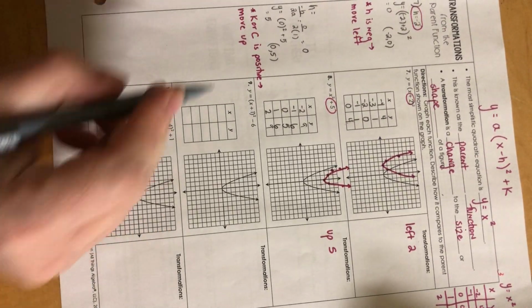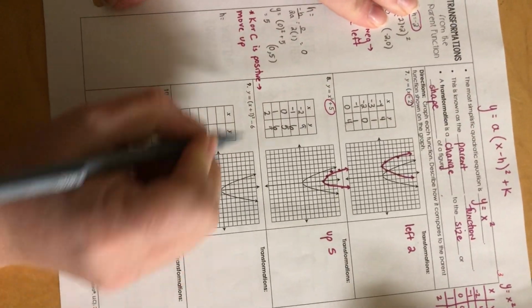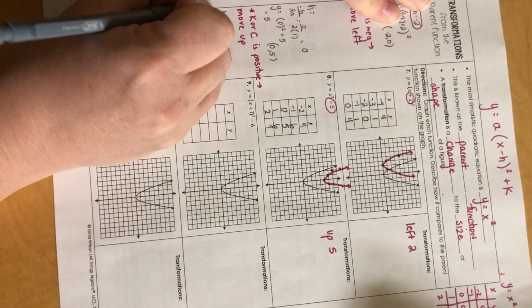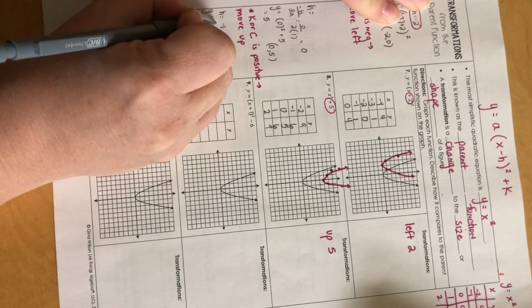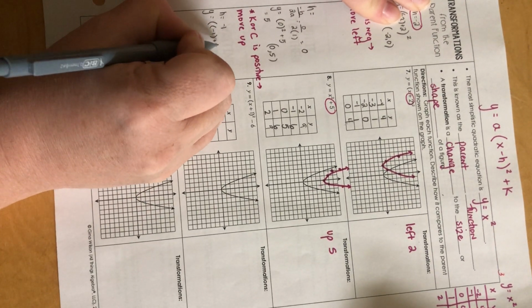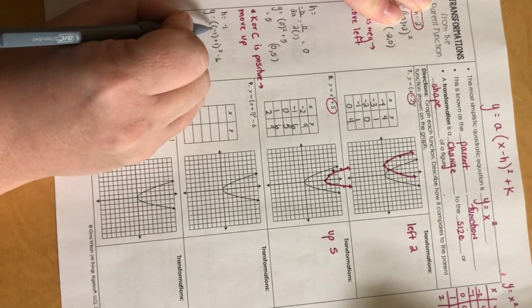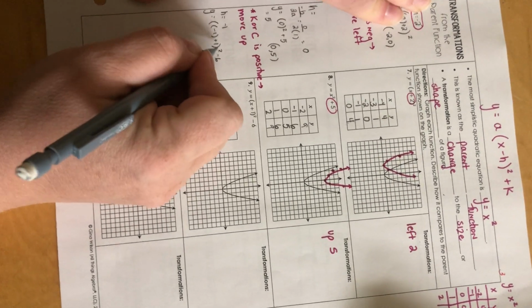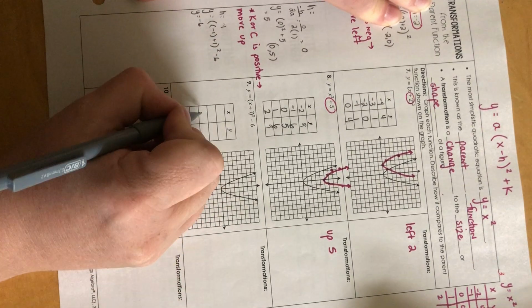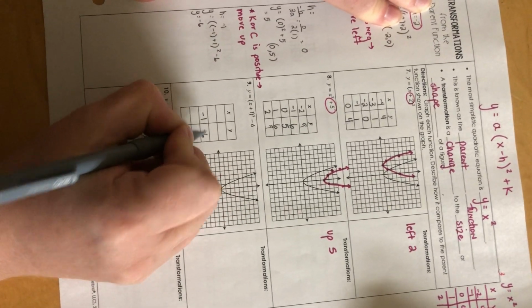Same thing. H plus 1, so it's going to be negative 1. Plug it in, y equals, parentheses, parentheses, negative 1, parentheses, plus 1 squared minus 6. Negative 1 plus 1 is 0, 0 squared is 0, so y equals negative 6. So it's going to be negative 1, negative 6.